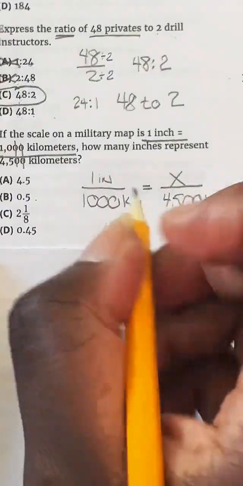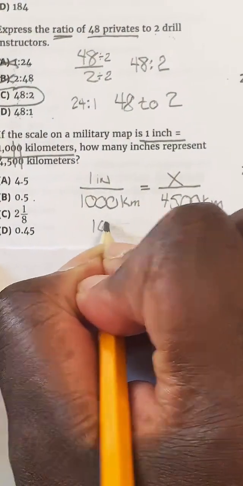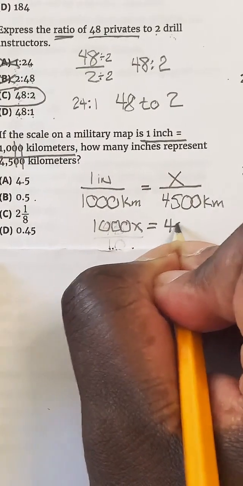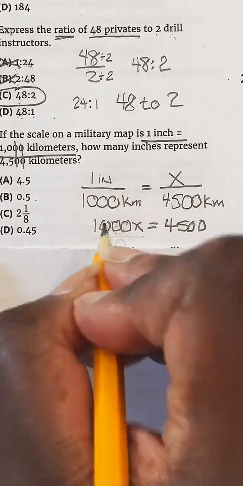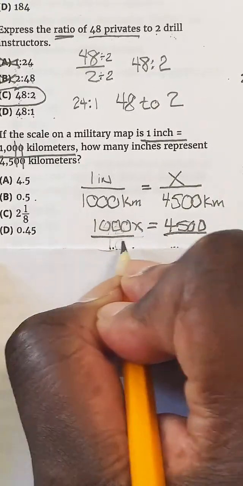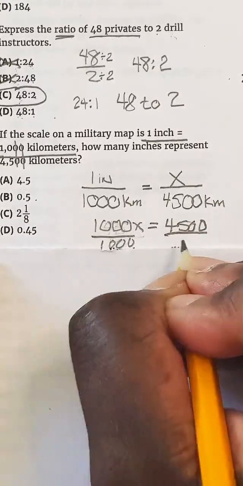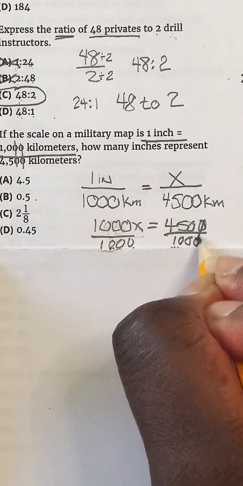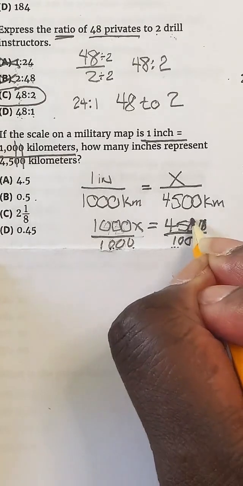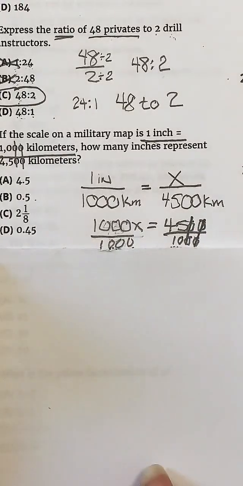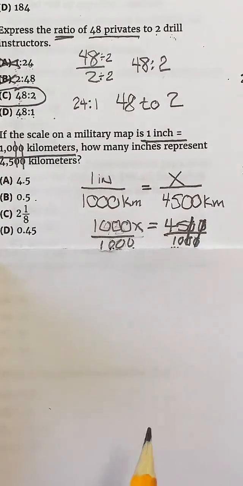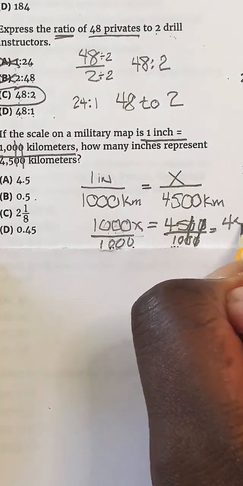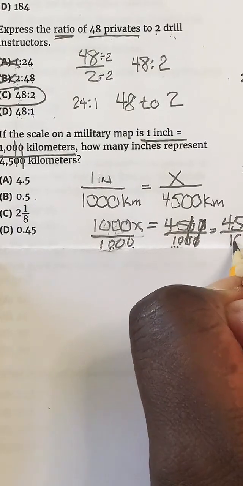If I cross multiplied, I would have 1,000 x is equal to 4,500. And if I wanted to divide both sides by 1,000, I notice that these two zeros can cancel out. These two zeros can cancel out. I can get rid of the zeros, and what's left is 45 divided by 10.